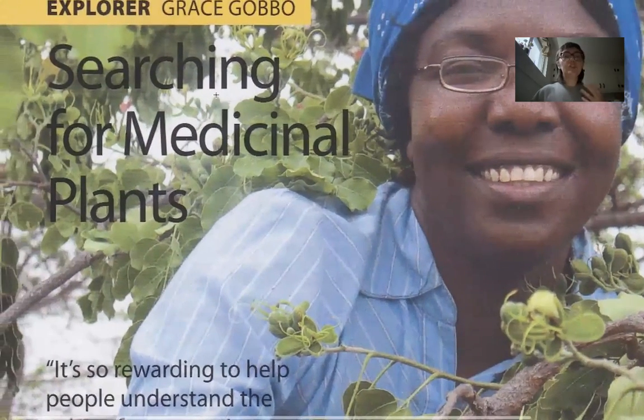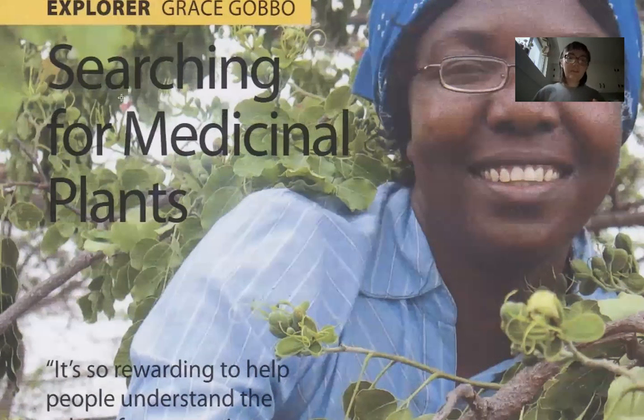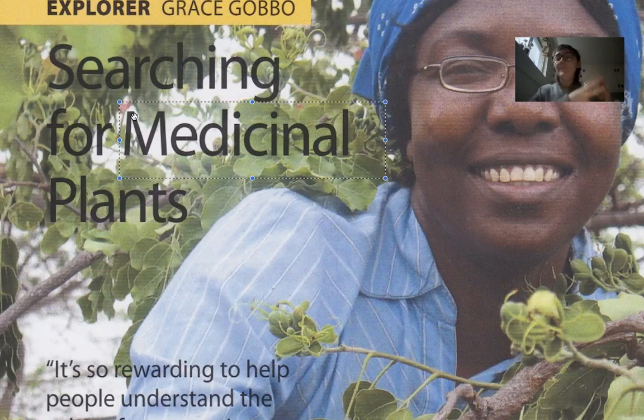It says, searching for medicinal, right? So the way to kind of pick apart this word is this is taken from the word medicine, and they add the al at the end. So that's why you pronounce the C as an S sound. So it's medicine, but we use it to make the word medicinal plants.